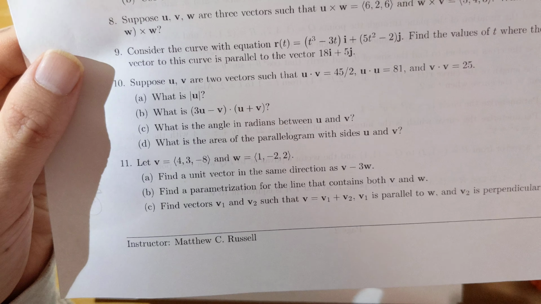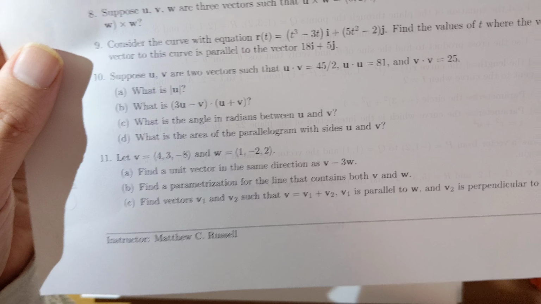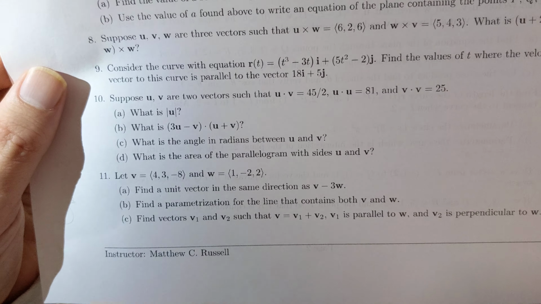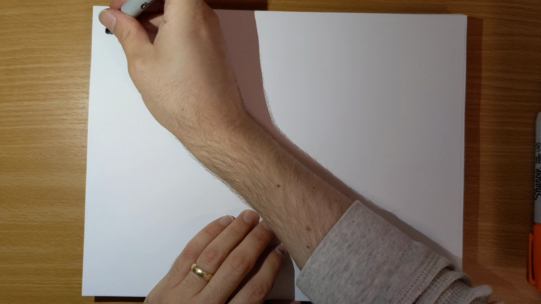Problem number 10. I tell you about u and v, and I give you the dot product of u and v, the dot product of u and u, and the dot product of v and v. So what can we tell about u and v here?